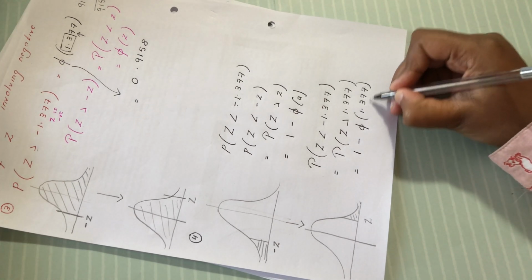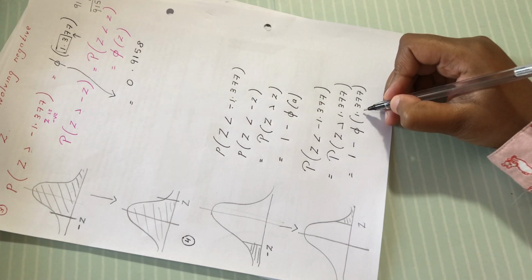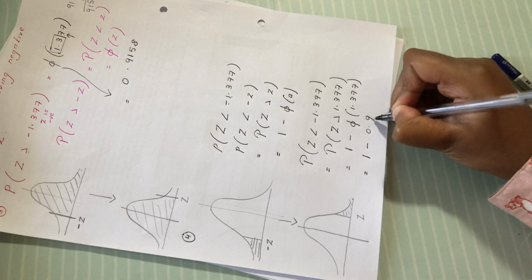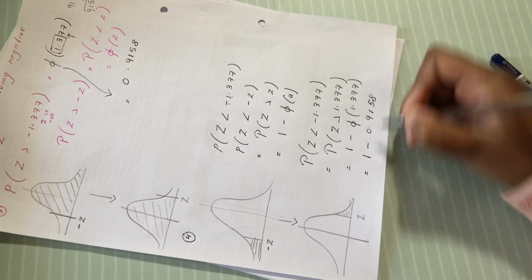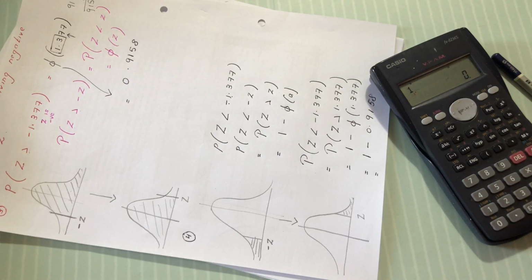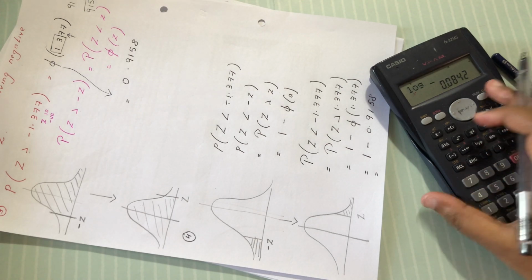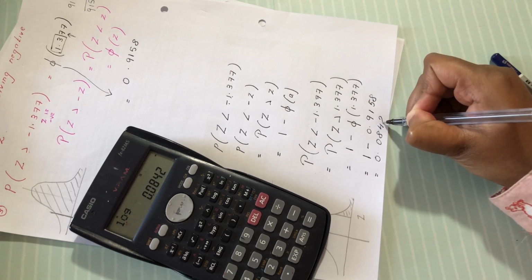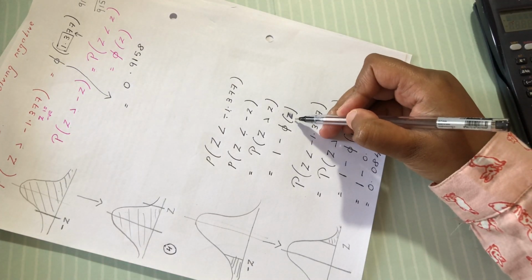We have already seen how to find the phi of this value. So we have 1 minus 0.9158. We have this probability, 0.0842.